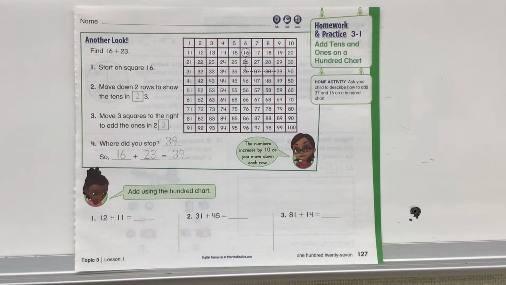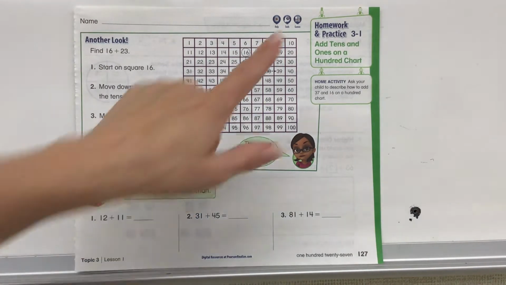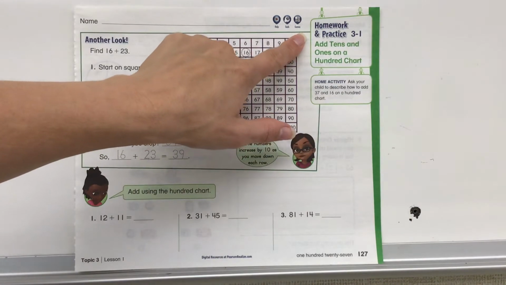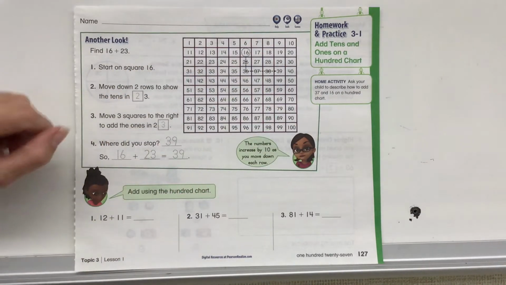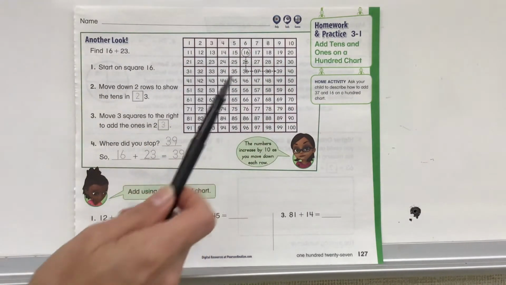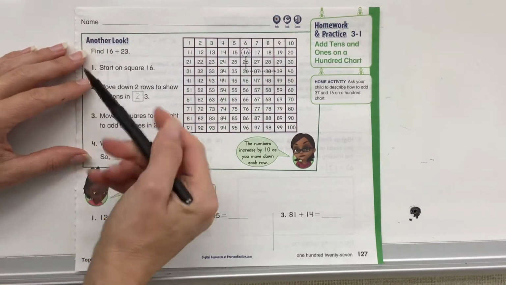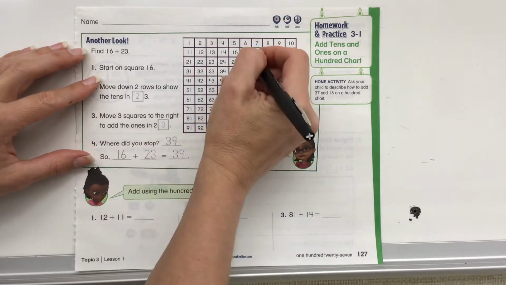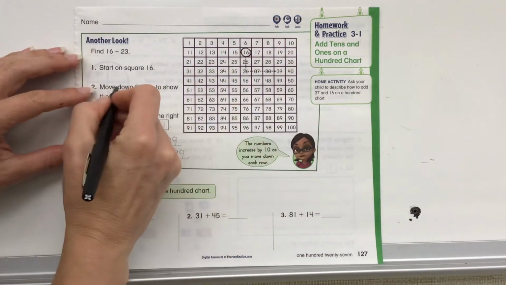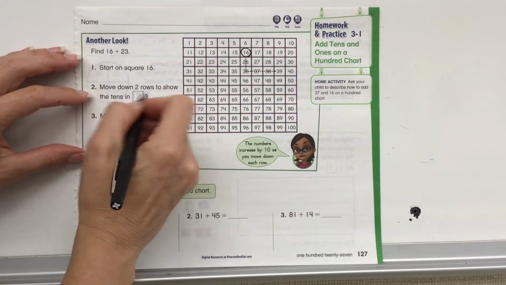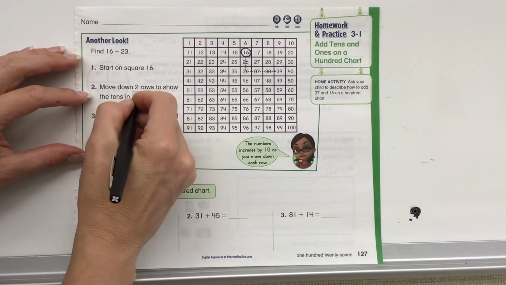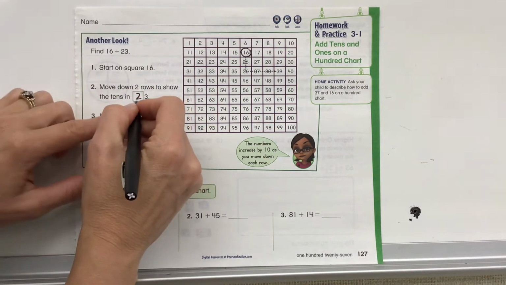All right, this is our homework and practice for lesson 3-1 for second grade. So we're going to take another look. We're just going to review what we did in our lesson. So we're going to be finding 16 plus 23. So start on the square 16. So here's 16 here. Move down 2 rows to show the tens in the 2 in 23.